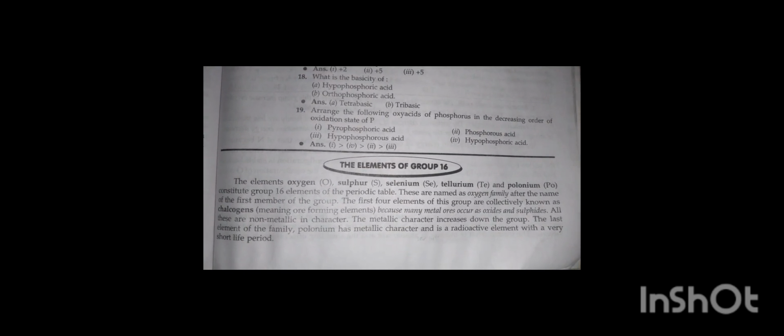The elements of group 16, oxygen, sulfur, selenium, tellurium, and polonium, constitute the group 16 elements of the periodic table. They are named the oxygen family after the name of the first member of this group. The first four elements of this group are collectively known as chalcogens because many metal ores occur as oxides and sulfides.